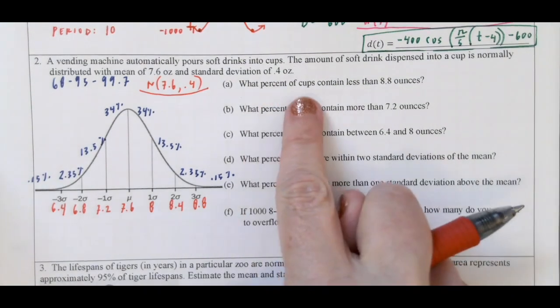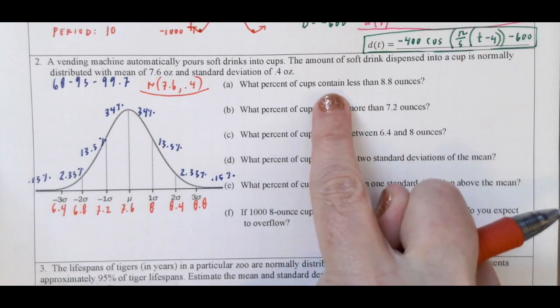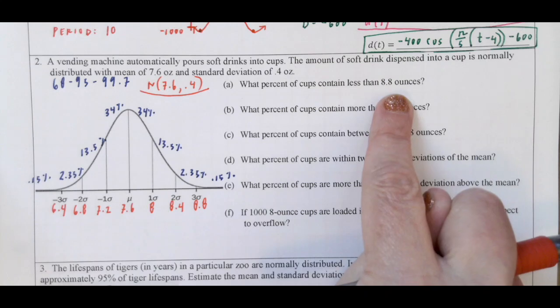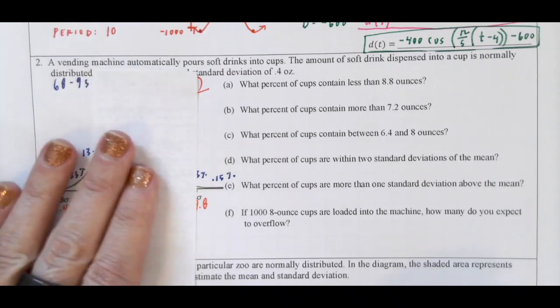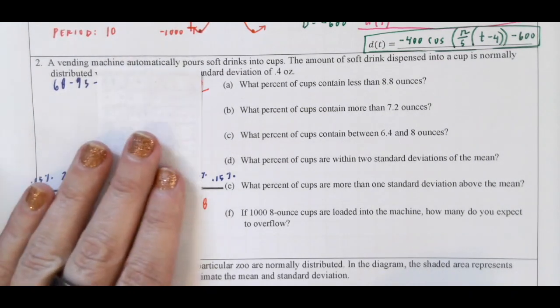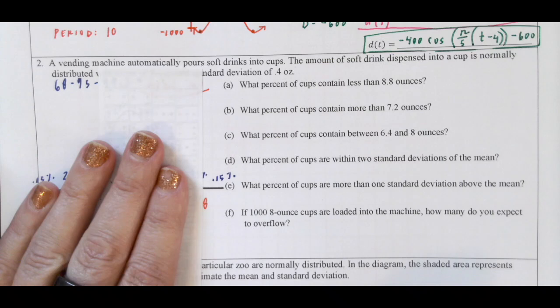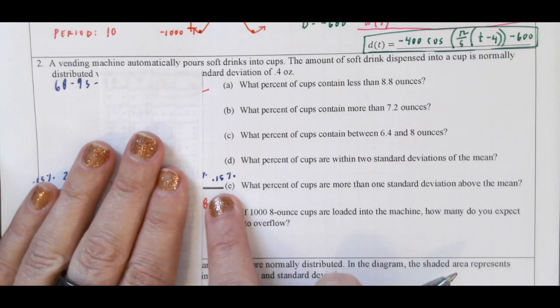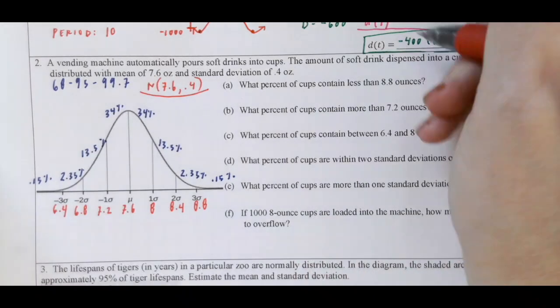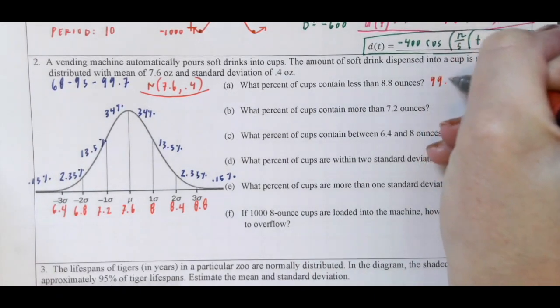So what percent of cups contain less than 8.8 ounces? So everything to the left right here, or I could block all of this out of view and go through the complement, right? Sometimes that's easier. So 100% minus 0.15% would be 99.85%.